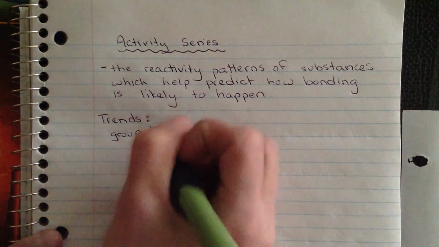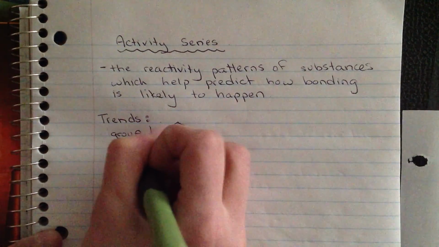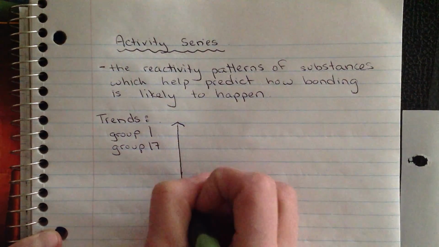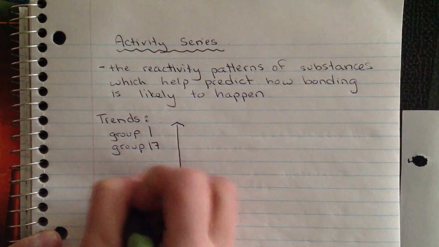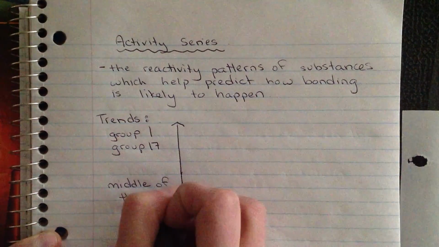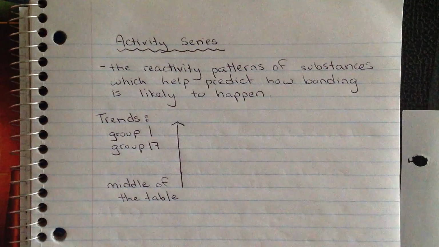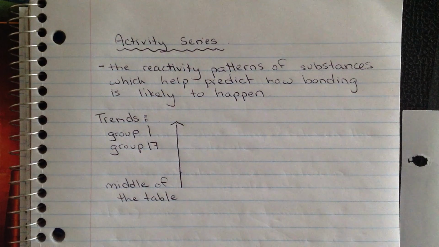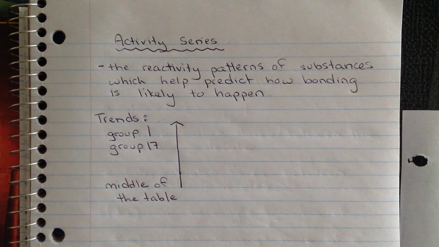So group 1 to group 17 elements, okay? The further you travel out from the middle of the table, the more reactive it's going to be. If you look at your periodic table, if you start in the middle, this is where the least reactive type of substances are.